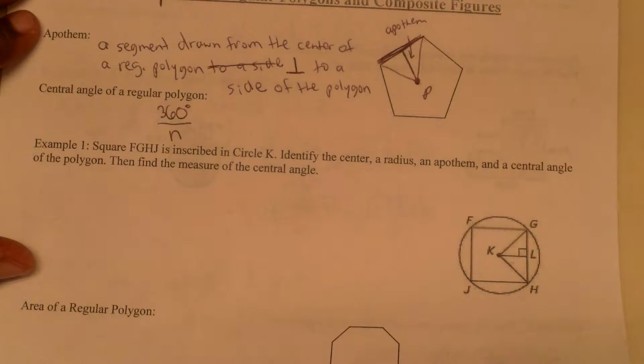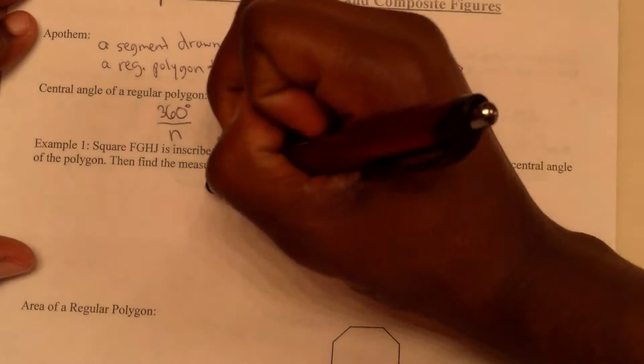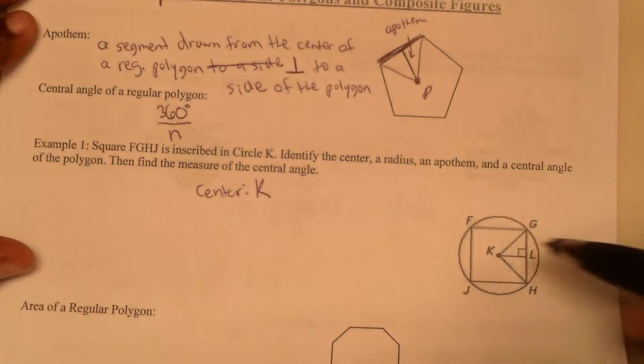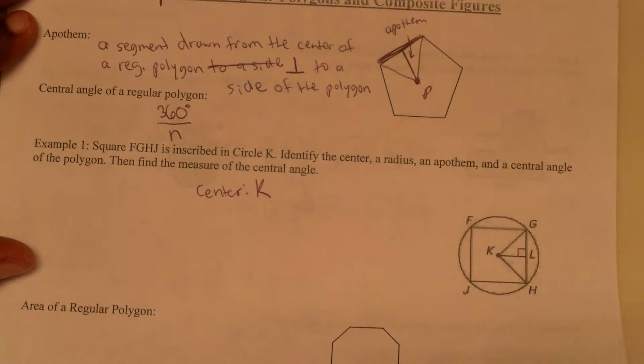Square FGHJ is inscribed inside a circle K. Identify the center, a radius, an apothem, and a central angle of the polygon. Then find the measure of each central angle. Of course you know the center, that's the easiest. Center is K. K is in the middle, everybody see that?